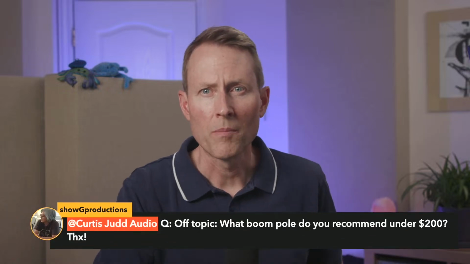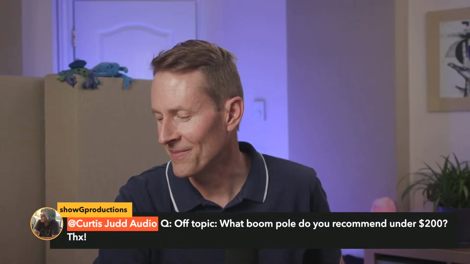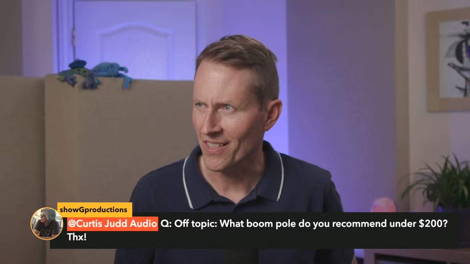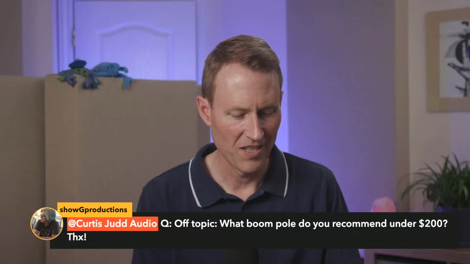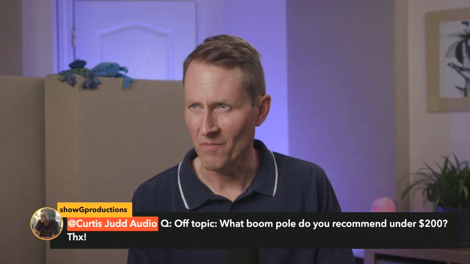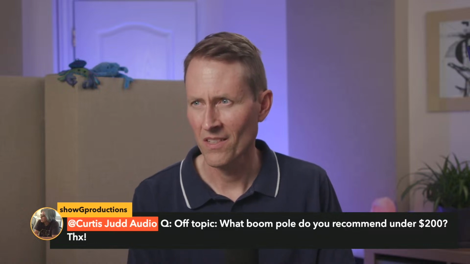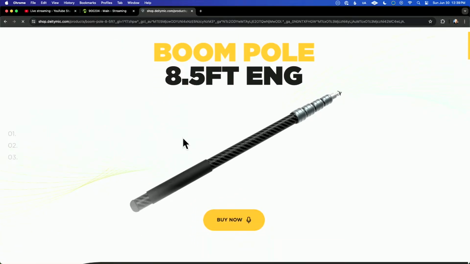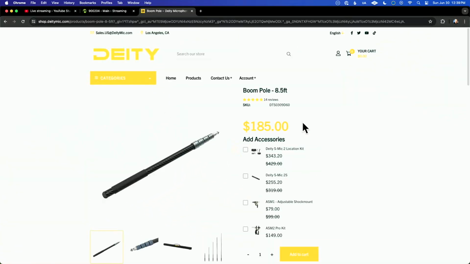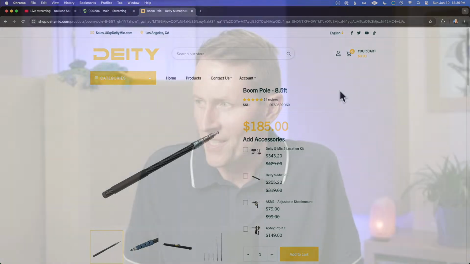Off topic, what boom pole do you recommend under $200? Whew. How much is the Deity pole? I don't think it's that inexpensive. I think it's more than that. Okay, so here's the Deity boom pole. I think it's more. Oh, it's 185. There you go. That would be the one I would recommend. That one right there. That's definitely it.